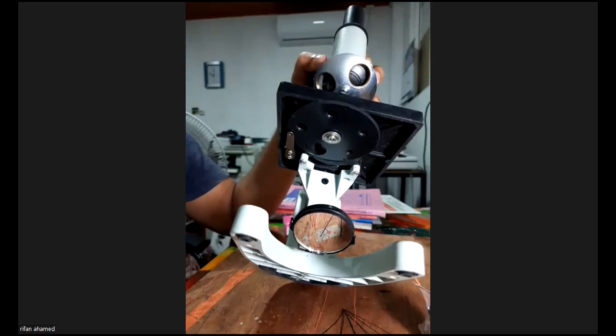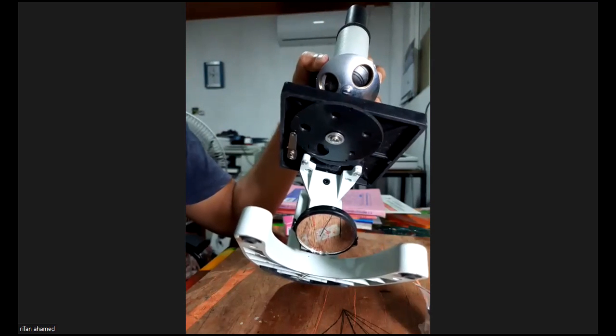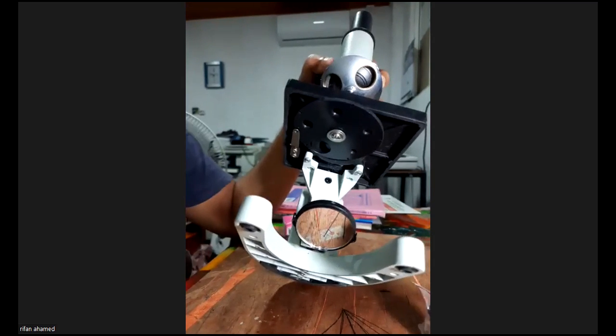Correct? Why, sir? No, they have thought there is no need for grade 7. You are small, no? Correct?